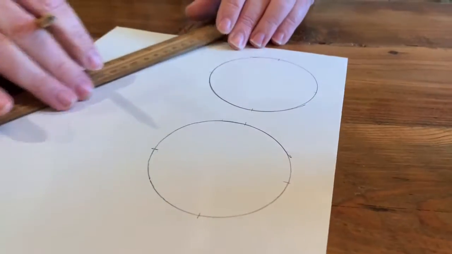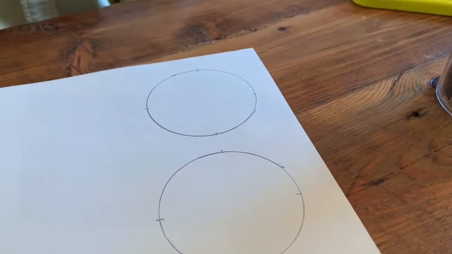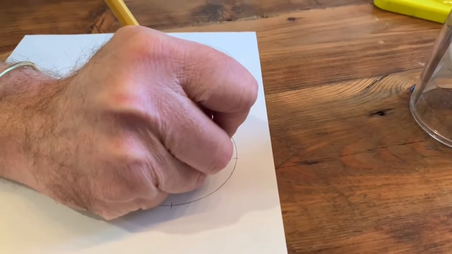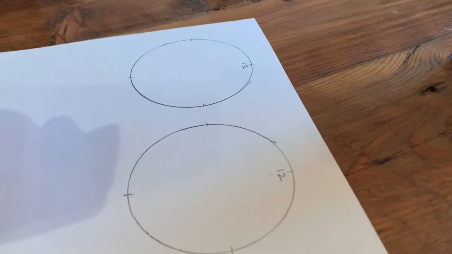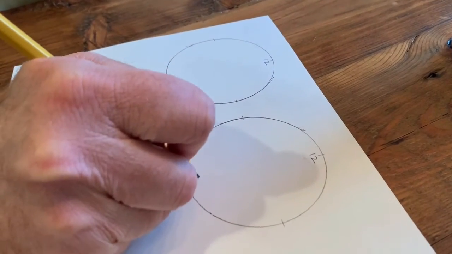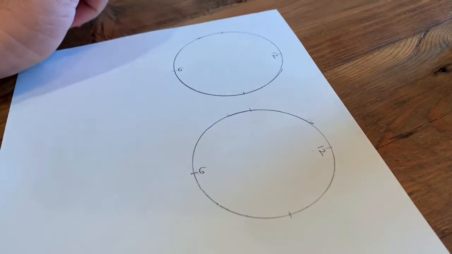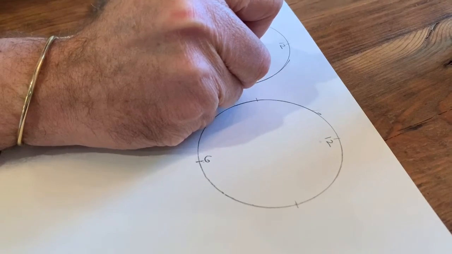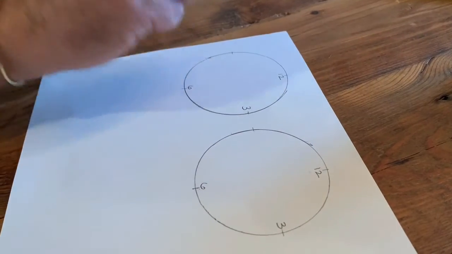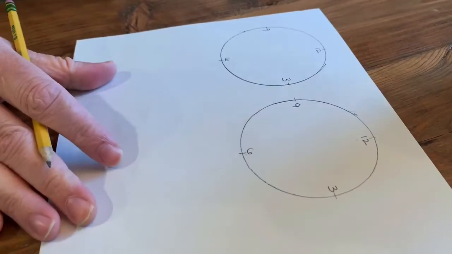So I have 4 tick marks for my 4 anchor numbers. What number is always at the top, boys and girls? Always. Good, the number 12. What number is always at the bottom? Very good, 6. What number is always on the right side of your clock? Very good, 3. And what's our last anchor number, always on the left side? Very good, 9.